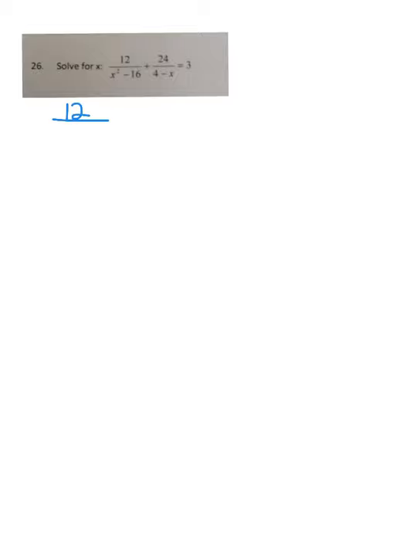So 12, and I see that I have a difference of two perfect squares there, so I'm just going to go ahead and write x minus 4 times x plus 4. Okay, and then that's plus 24 over 4 minus x. That's a little interesting. Equals 3 over 1.